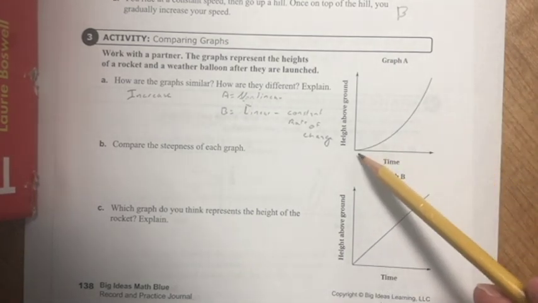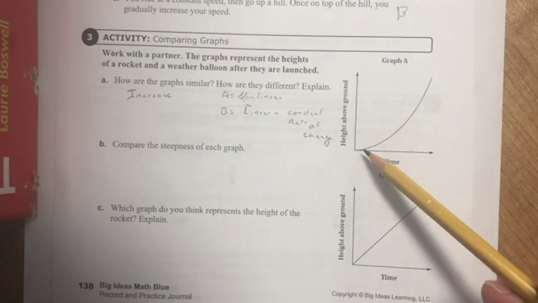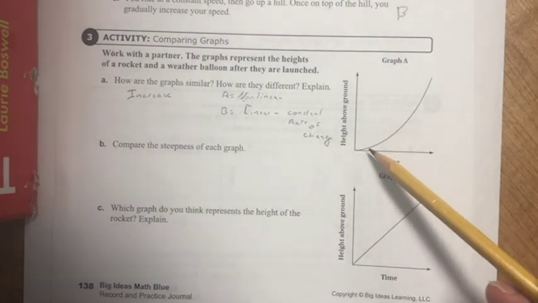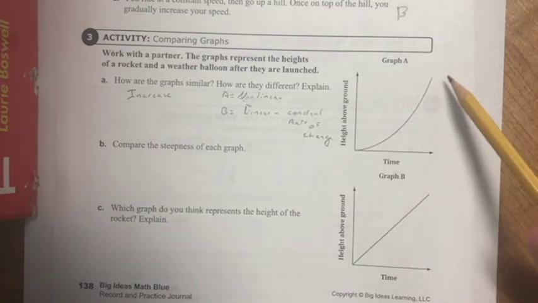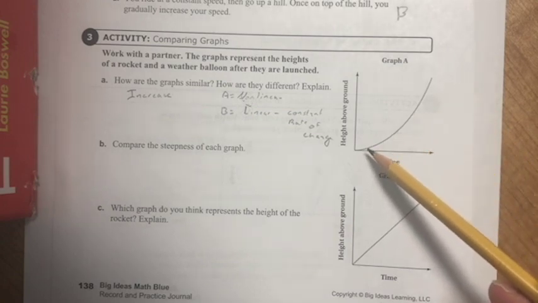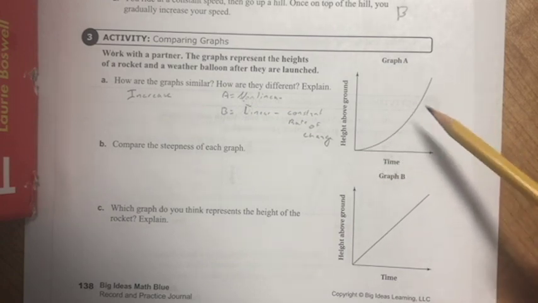The next one says to compare the steepness of each graph. Well, if you look at it, I would say that on A, it doesn't really start off as steep, but its steepness gradually increases, meaning that over a period of time, its height increases.